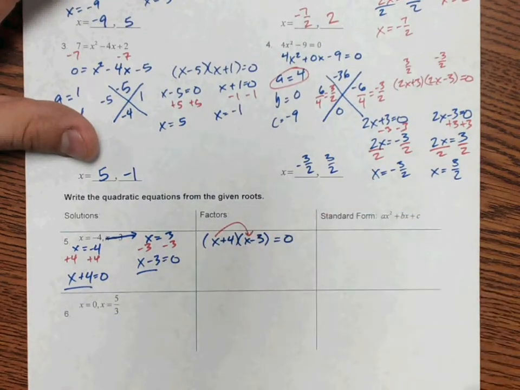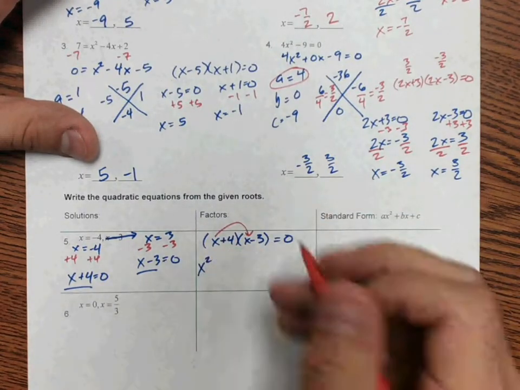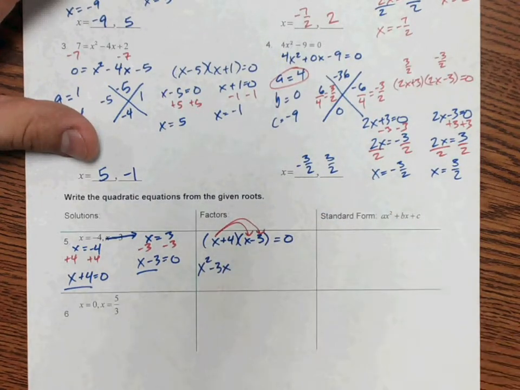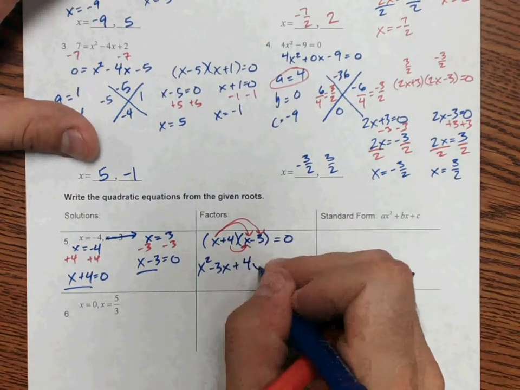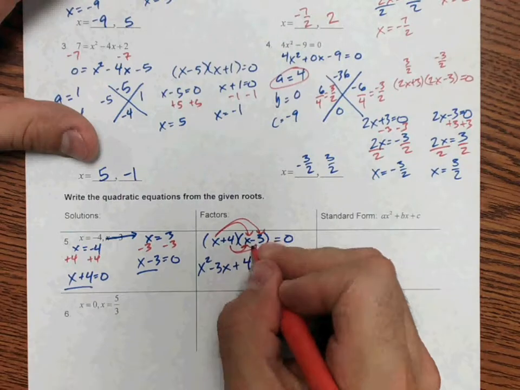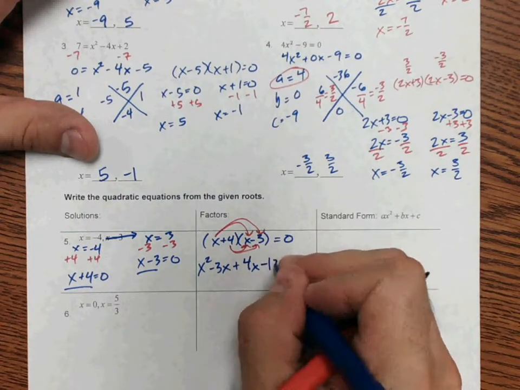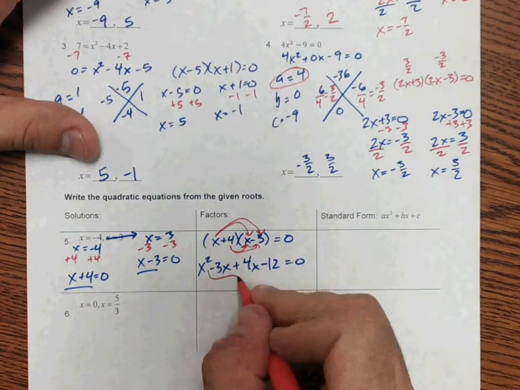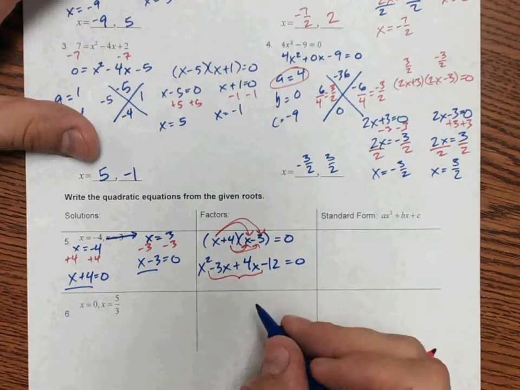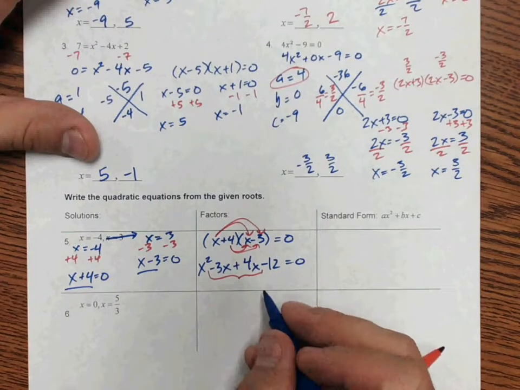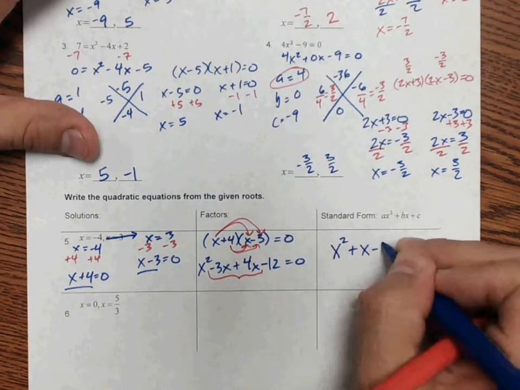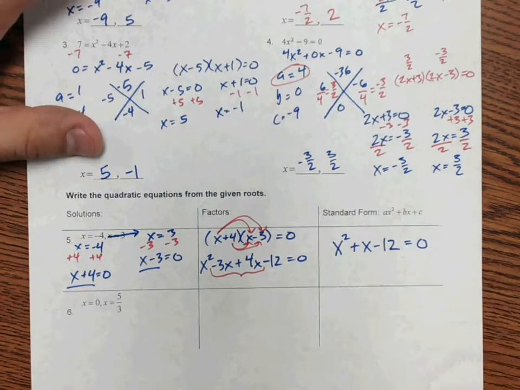X times x, x squared, x times negative 3, negative 3x, 4 times x, positive 4x, 4 times negative 3 is negative 12 equals 0. Look in the middle to combine like terms, which would be here. Okay, negative 3x plus 4x is 1x. So my answer would be x squared plus x minus 12 equals 0.